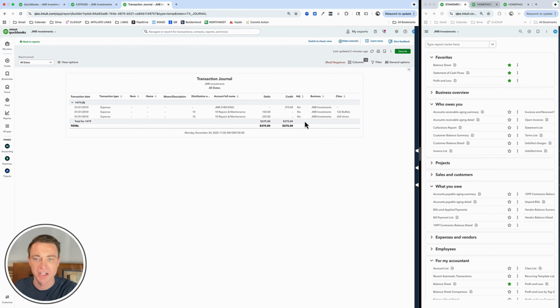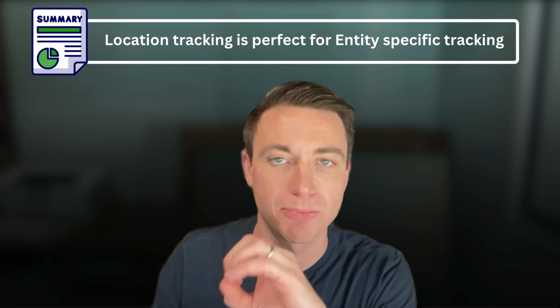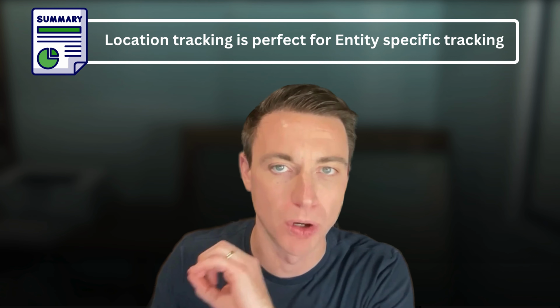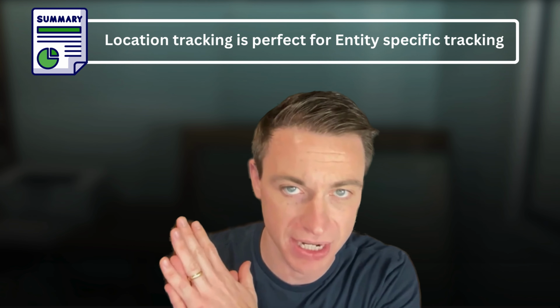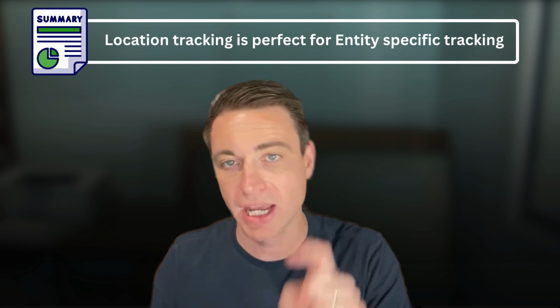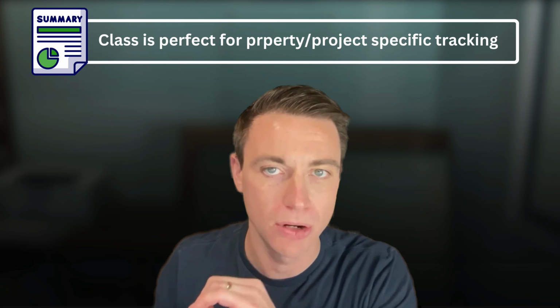The reason that your balance sheet might be off, the reason that you're showing a not specified by class or by customer, is because QuickBooks doesn't know that that side of the transaction, the JMB checking side or the credit card side, should be attributed to a single class. The only way it would do that is if we were tracking at the entire transaction level. And that's what happens with business or location. So that's why I'm adamant that location tracking is perfect for entity-specific tracking, having multiple entities in one single subscription. We've got a lot of videos about that advanced technique. We talk about it a lot in our real estate accounting bootcamp as well. Certainly check that out. I think location is absolutely perfect for that. I think class or customer is perfect for property or project-specific tracking.